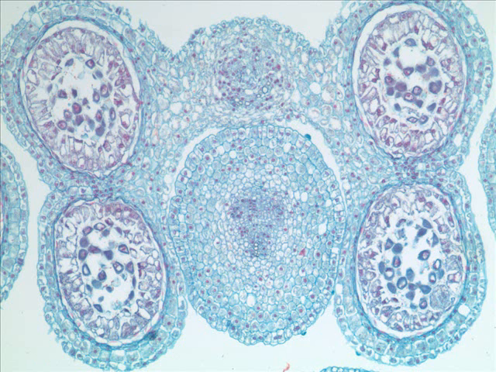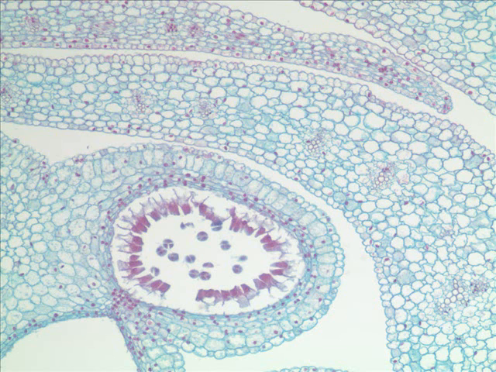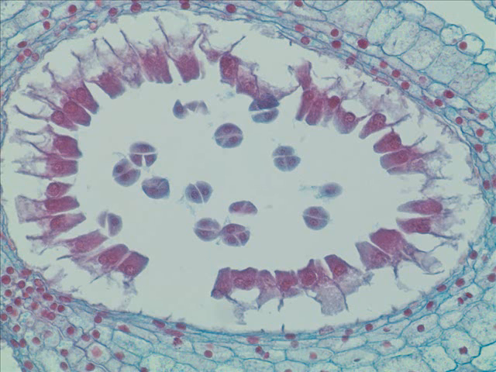Here's an entire, of course, anther and its filament. Anthers, of course, having how many pollen sacs? 4. And so here's one up a little bit closer. We see something going on inside this pollen sac. Some type of cell division must have taken place. And what was that? Yes, it was meiosis of the microsporocytes, producing 4 daughter cells.